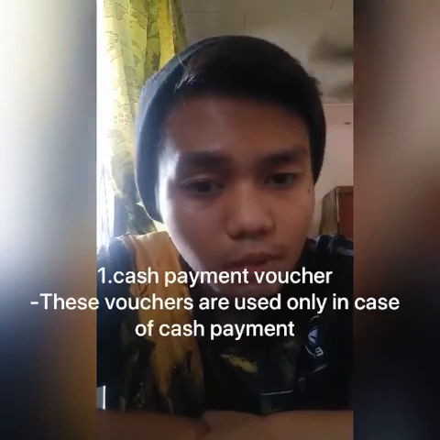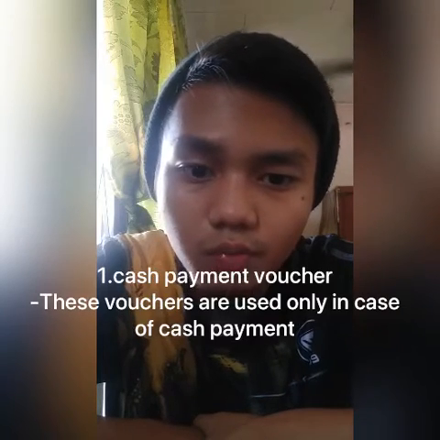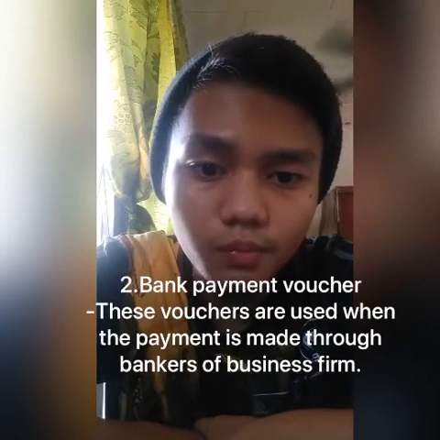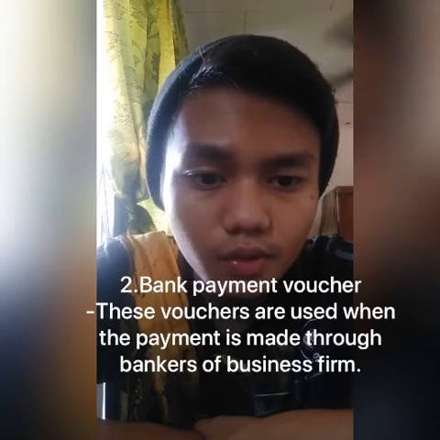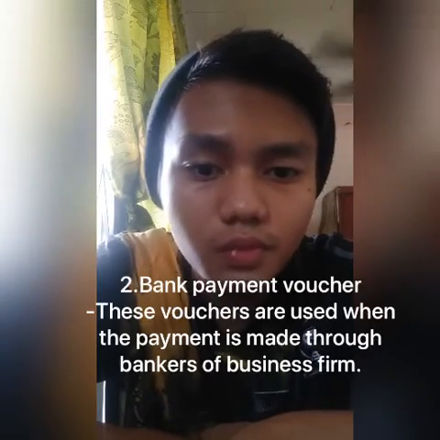Number one, cash payment voucher. These vouchers are used only in case of cash payment. Number two, bank payment voucher. These vouchers are used when the payment is made through the banker of the business firm.